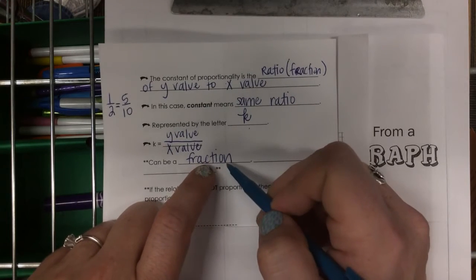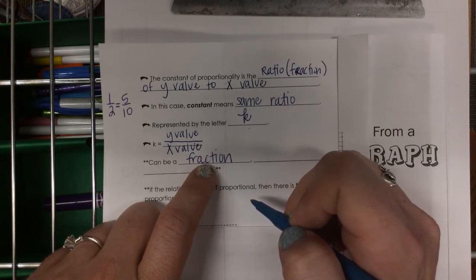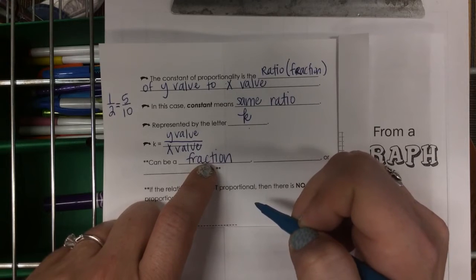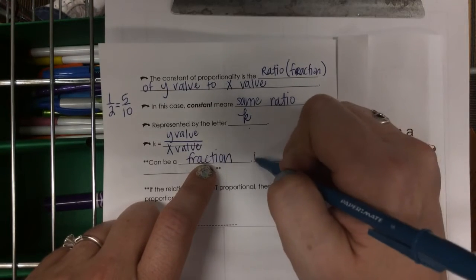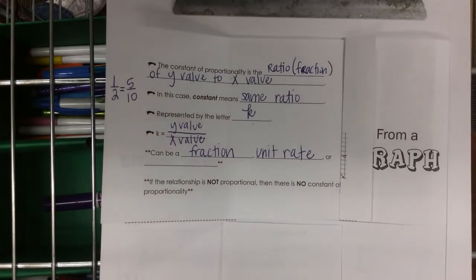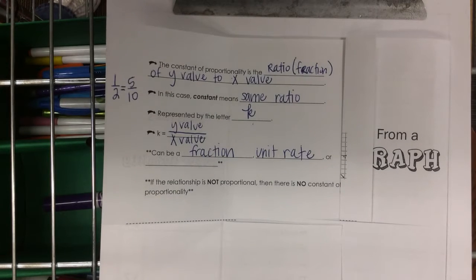What's a specific type of rate? Lillian? A unit rate. And what makes a unit rate special? It can be a fraction. 1/2. It can be a unit rate.